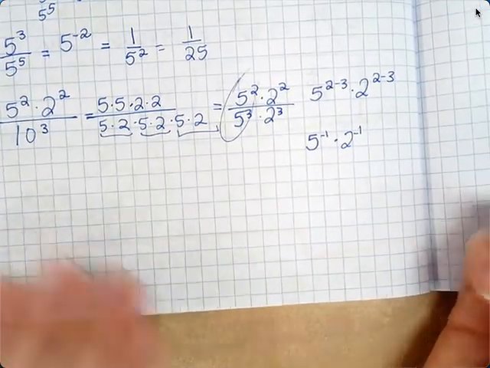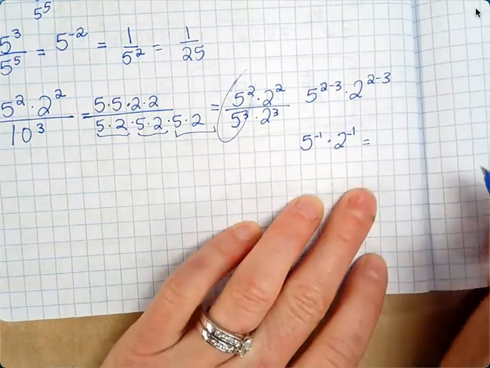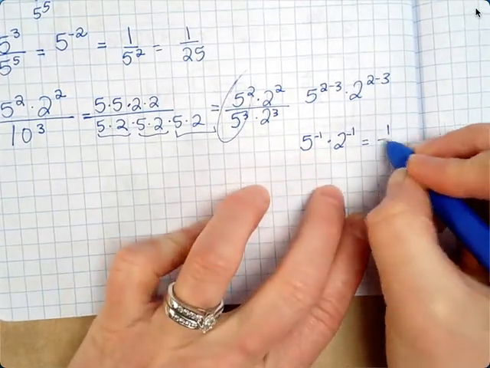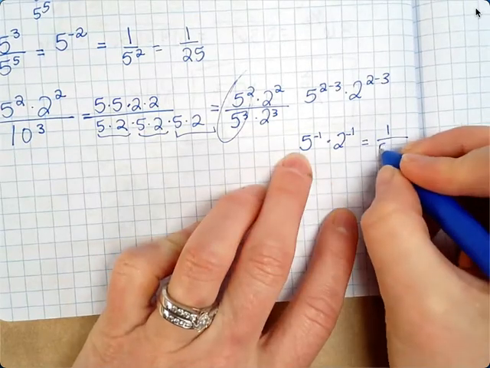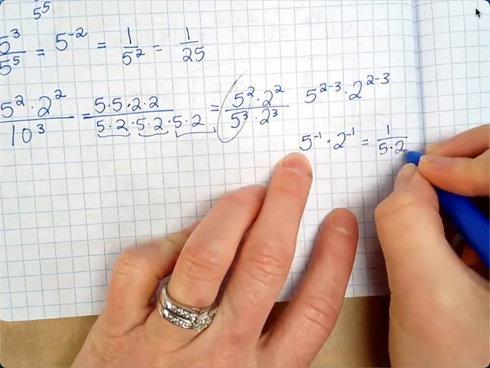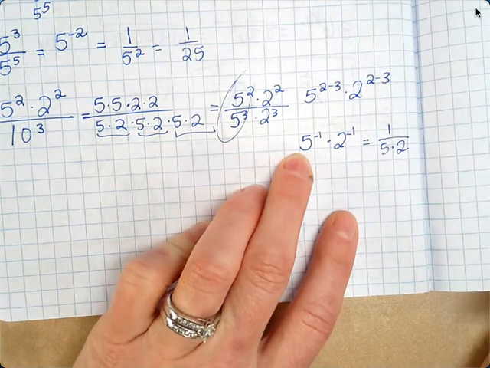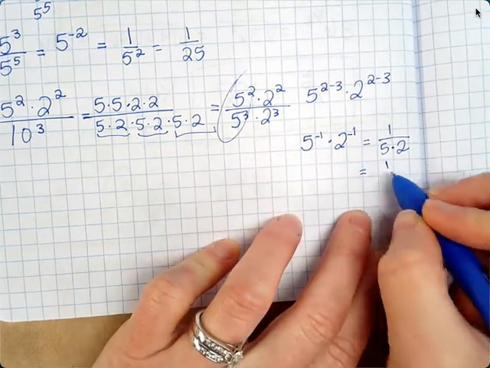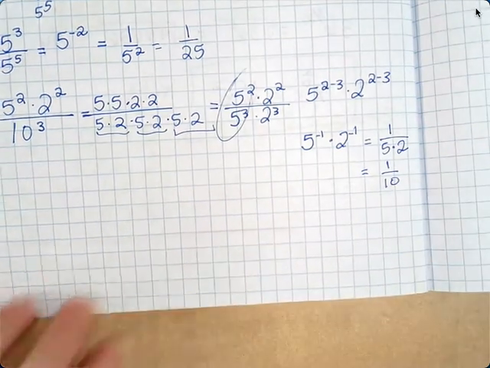What do those negative exponents do? Make them a fraction. Yeah, so on top we don't have anything, so it'd be 1 over 5 to the first, 2 to the first, which what does that end up equaling? 10. So 1 over 10. All that work just for 1 over 10.